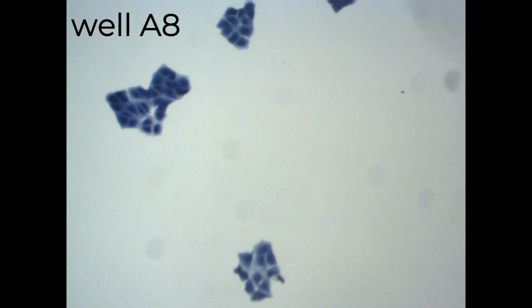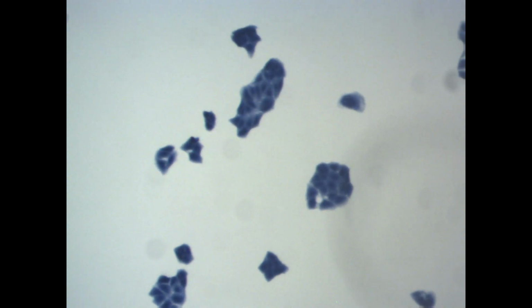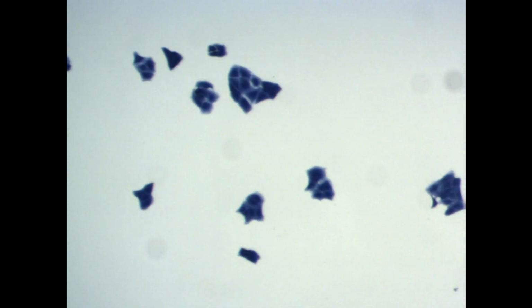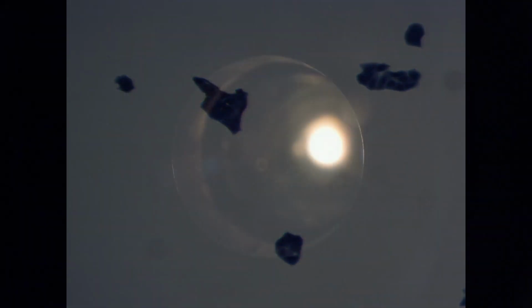Okay, we ended up in well A8, and there I think the colonies are much more compact, but make sure that you observe most of them. Move around through the well because you see different regions and different cells behaving in different ways, but clearly a very compact phenotype. So I would call that maybe a negative.